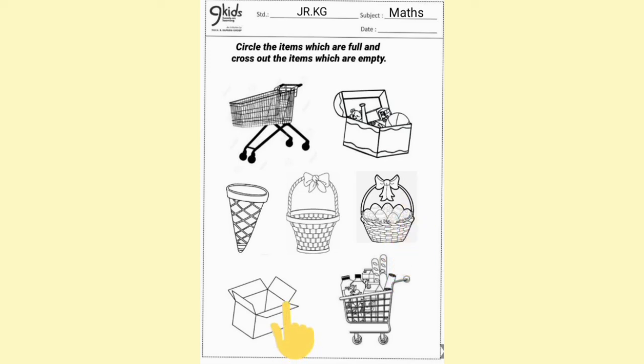Next picture is of a box. The box is empty, so we will cross it. Now next picture is of a trolley. This trolley is full, so we will circle it. Now try to do this worksheet by yourself.